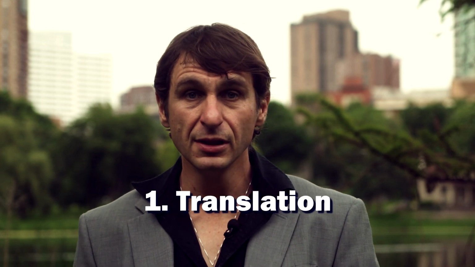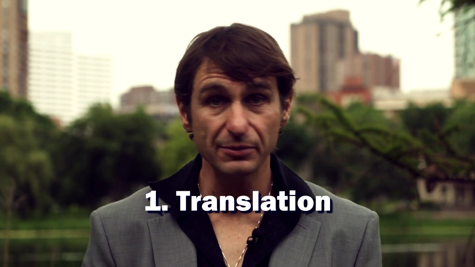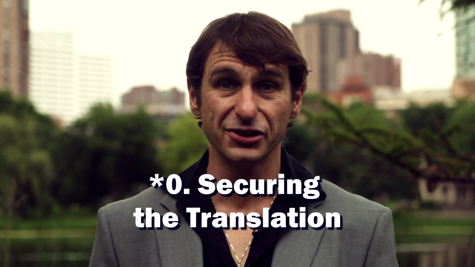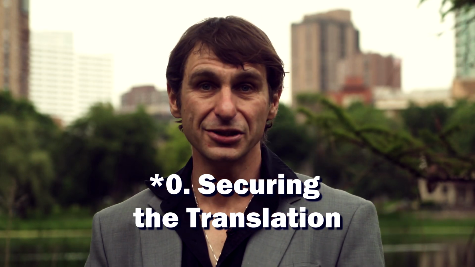Step number 1 is the translation itself. And I'm not going to go into all the techniques and clarifications and understanding and searching for definitions. Maybe if you want to get really nitpicky about it, step 0 is actually securing the translation, closing it and so forth, but let's assume that you have that.